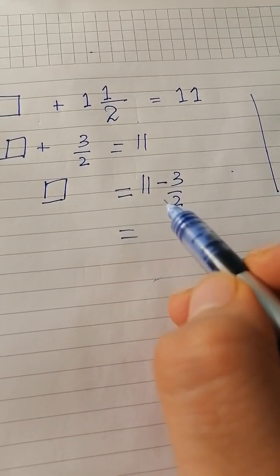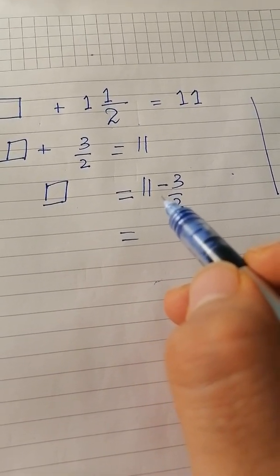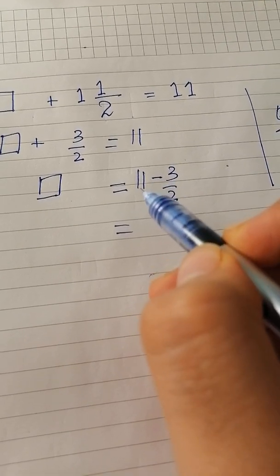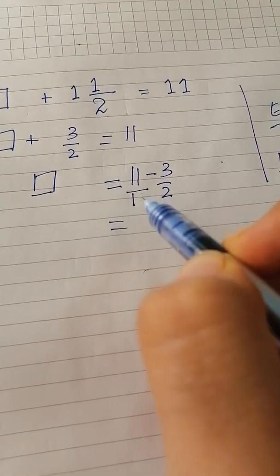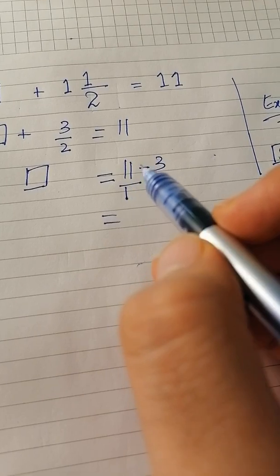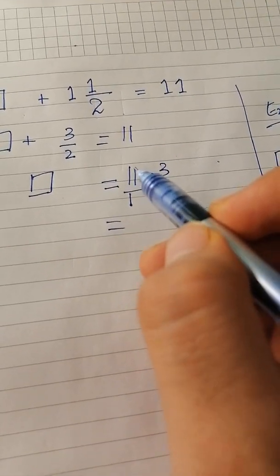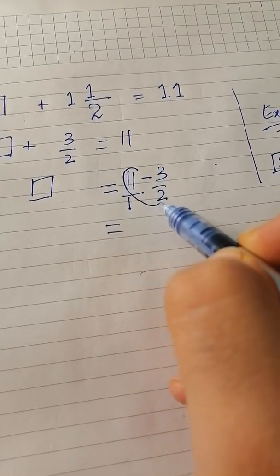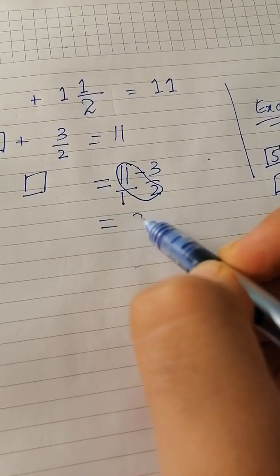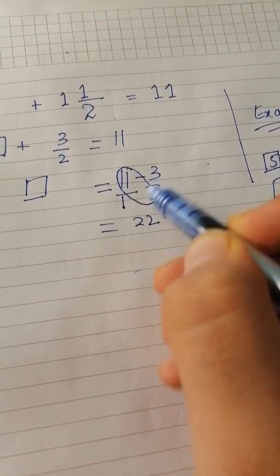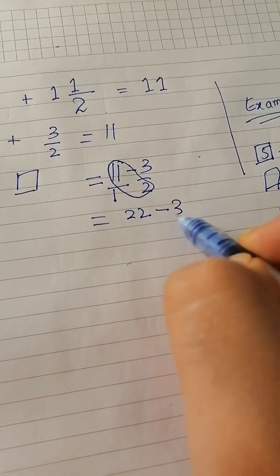Now how will you do it? First, it's the butterfly method. I told you all whole numbers have 1 in the denominator also, but we don't write it because it doesn't matter if you write it or not. 11 multiply 2, 22, minus 3 multiply 1, what? 3.